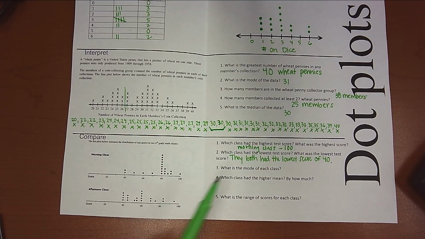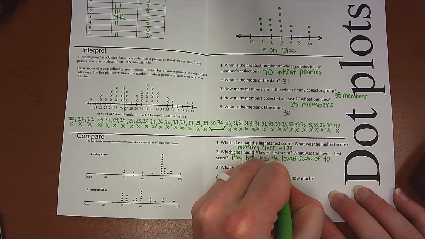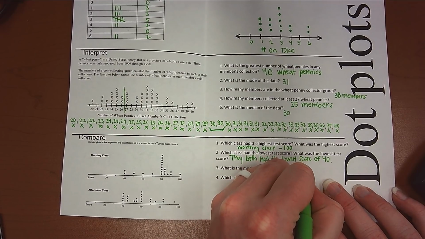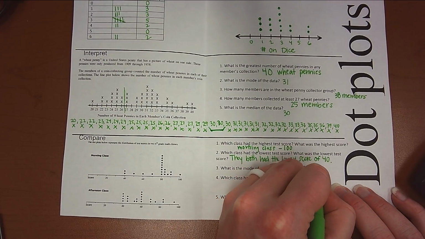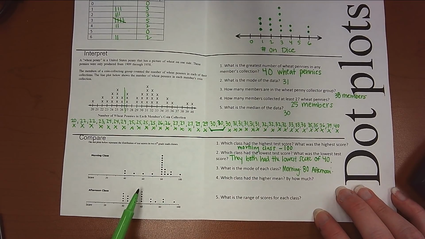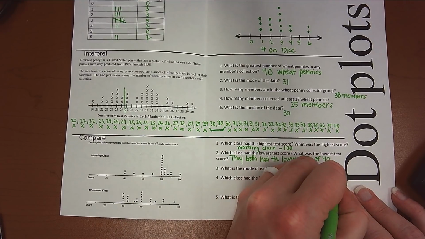So then it says, what is the mode of each class? Remember that the mode is the number that occurs the most often. In my morning class, I can see that the most dots occur at the 80 marker. So in my morning class, my mode was 80. In my afternoon class, I'm looking for the stack with the highest number of dots. That one's a little bit harder to tell. 1, 2, 3, 4. 1, 2, 3, 4, 5. My mode here is 60 in the afternoon.